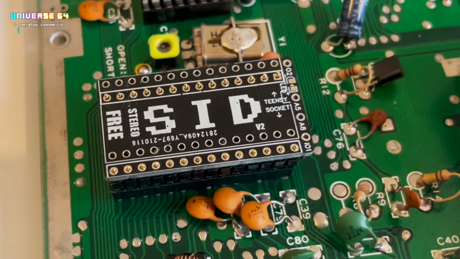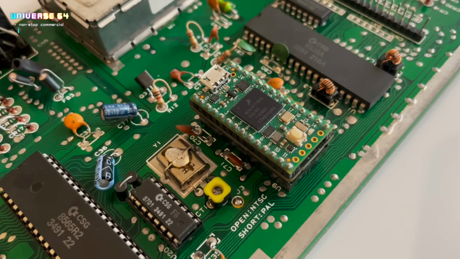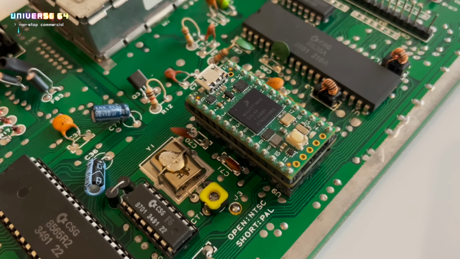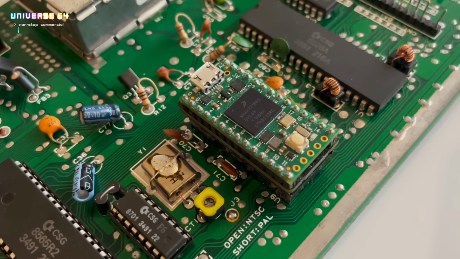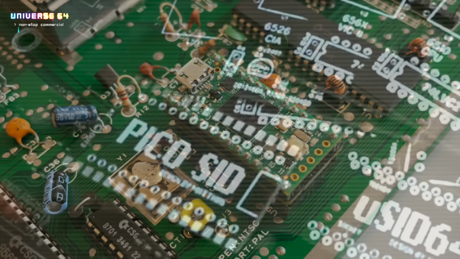A short time later, it continued with the USID 64. With the USID 64, work began on generating sound using a 24-bit register. Over the years, small improvements were made repeatedly, but unmistakable incompatibilities remained. That only changed a few years later.